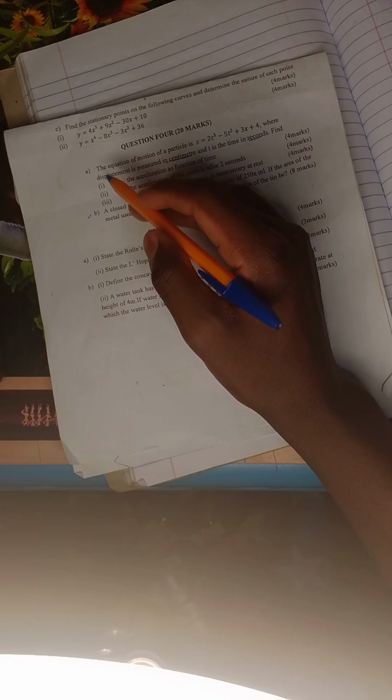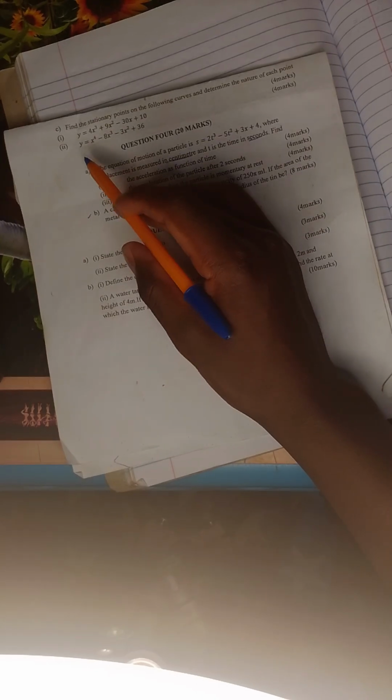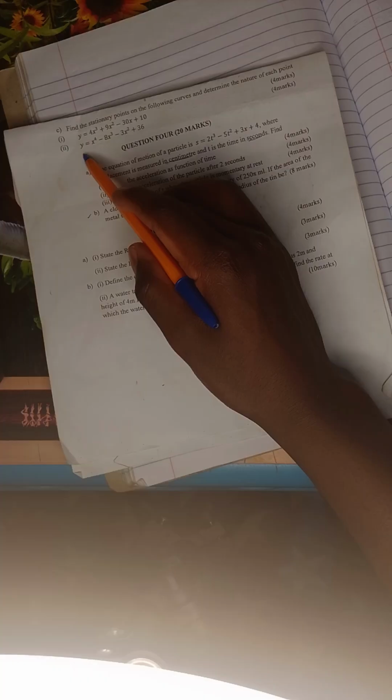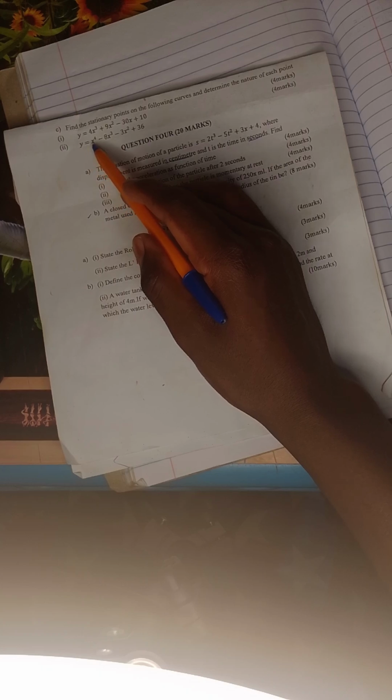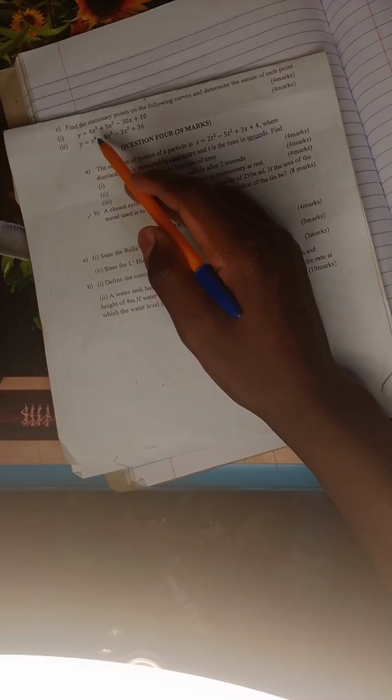And then we have another equation, that is Roman 2, y equals x to the power 4 minus 8x cubed minus 3x squared plus 36.